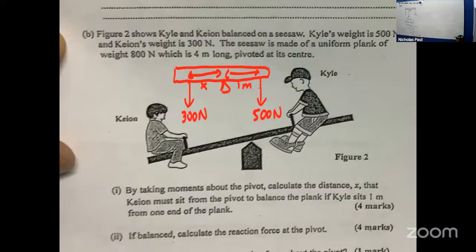Ready? So apply your moments left and right, and then see what you get. Put your SI unit on it, and you have to put the SI units, right? The length they want, put the SI unit for the length.